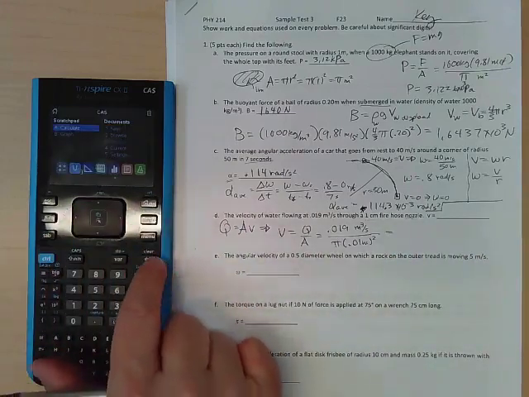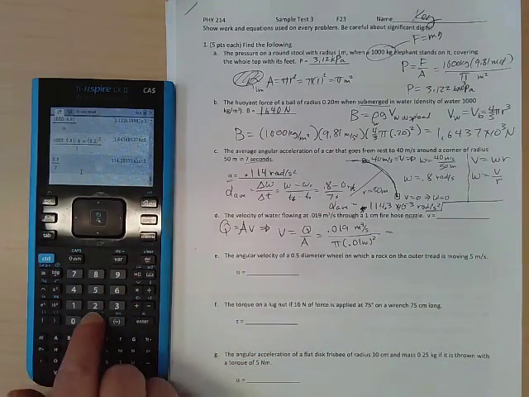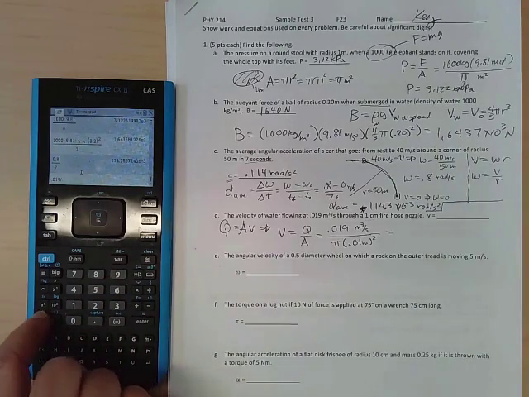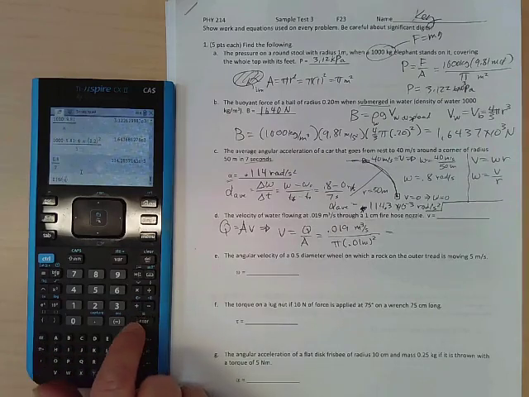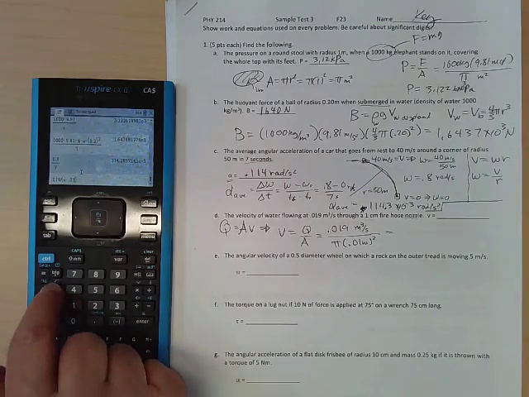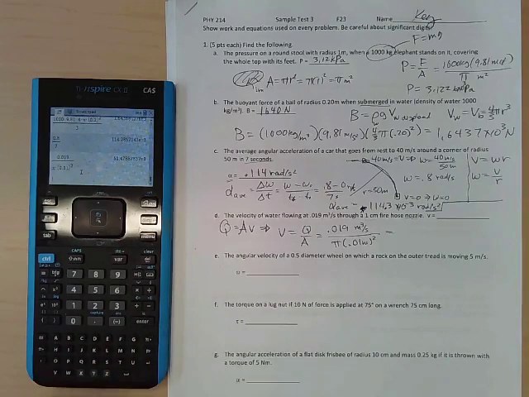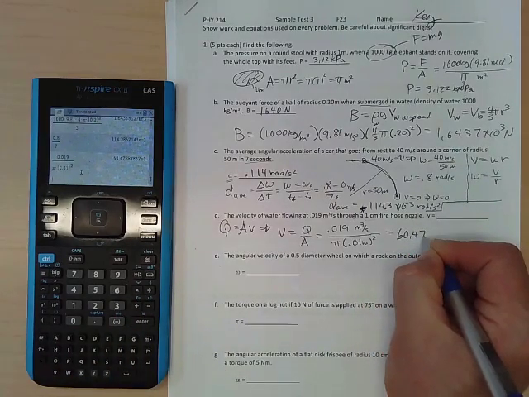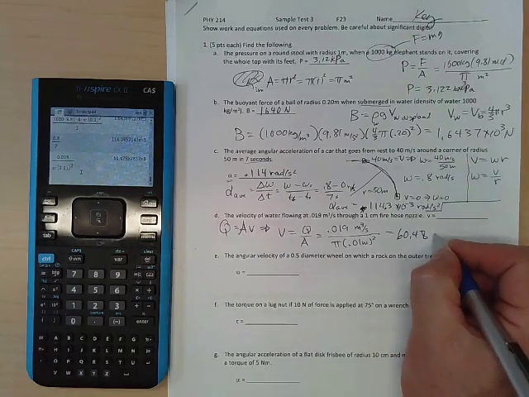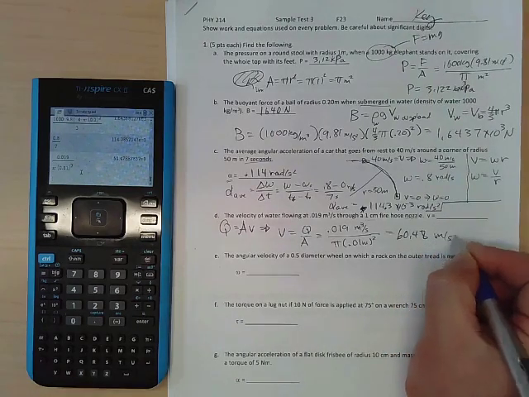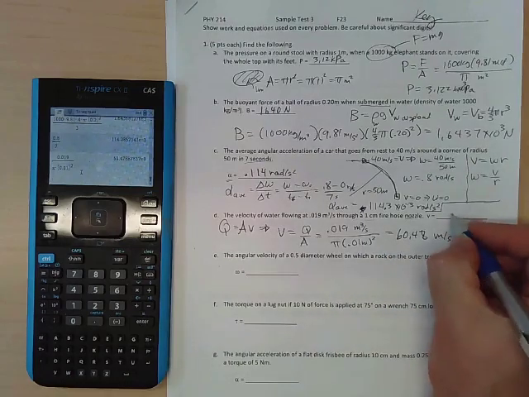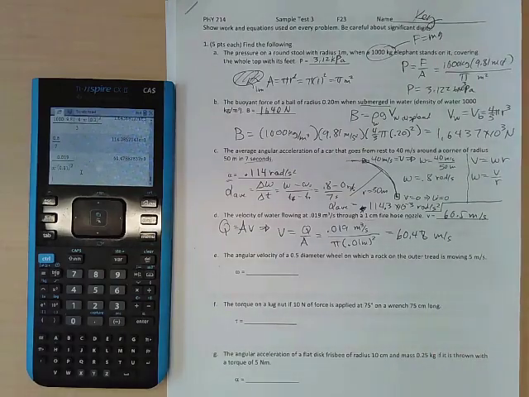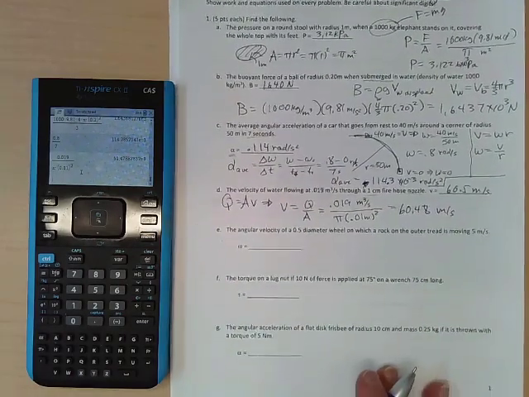And so we got 0.019 divided by pi times 0.01 squared. All right, so we got 60.48, and this will be meters per second since everything is good units. So we'll say 60.5 meters per second for the answer. 3 sig digs, good.